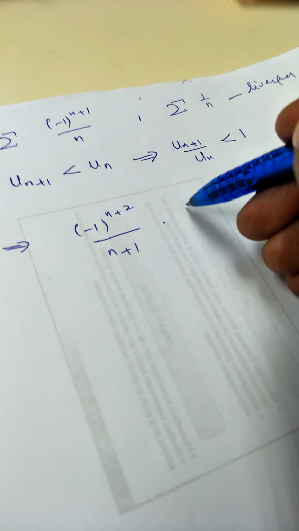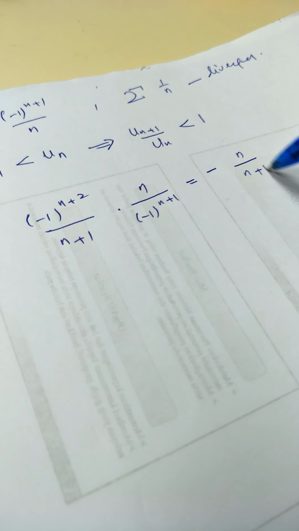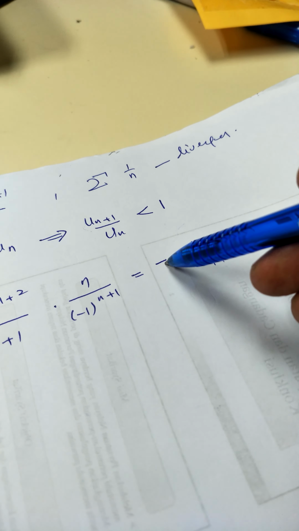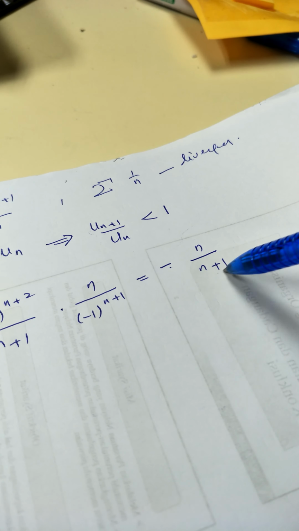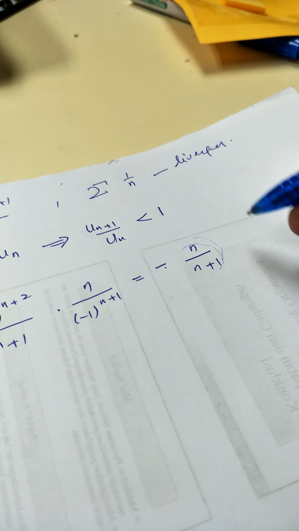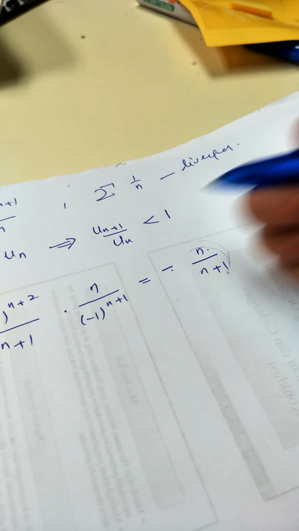So if you do this, U_{n+1} gives us (-1)^(n+2) over n+1, over U_n, so you have n over (-1)^(n+1). If you simplify, you get a negative sign, and you have n over n+1. This is a negative number, and this part here, n over n+1, is definitely less than 1.